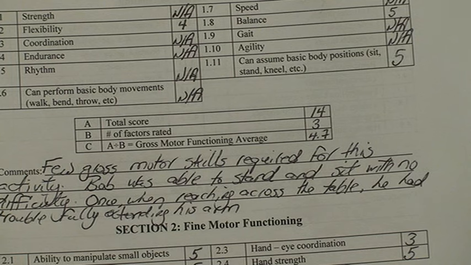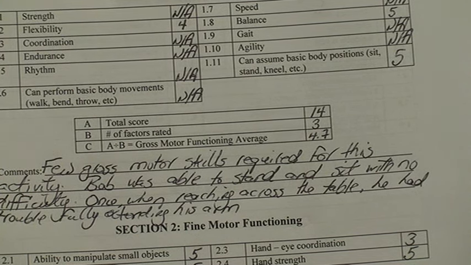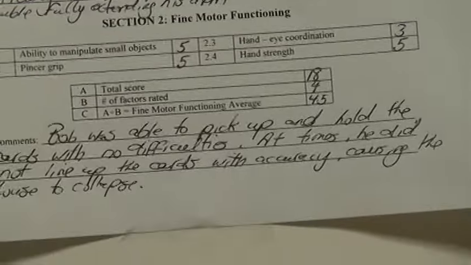So in this case, what I've written was that few gross motor skills were required for this activity. Bob was able to stand and sit with no difficulty. Once when reaching across the table, he had trouble fully extending his arm. So that is explaining really why he got a 4 on flexibility and a 5 on the other 2 items. So especially when there's something that was particularly excellent or scored lower than might be expected, you want to provide some comments by way of explaining that. So that's gross motor functioning.